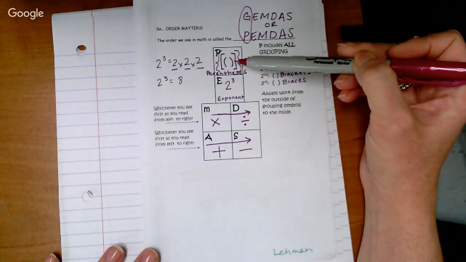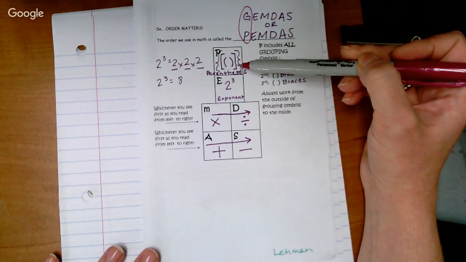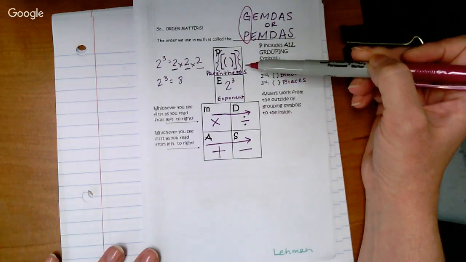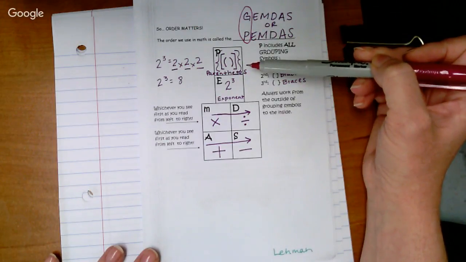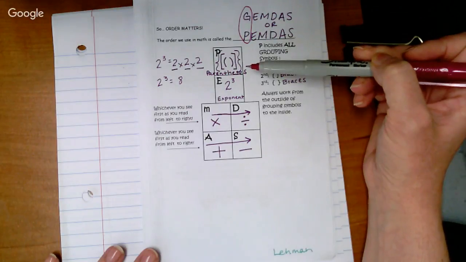Anything that I see in parentheses, I'm going to solve first. Then I'm going to move on to brackets. Then I'm going to move on to braces. Grouping symbols make the numbers inside them the most important part of the problem. They make numbers VIPs. So whatever I see in my grouping symbols, I'm going to solve first.